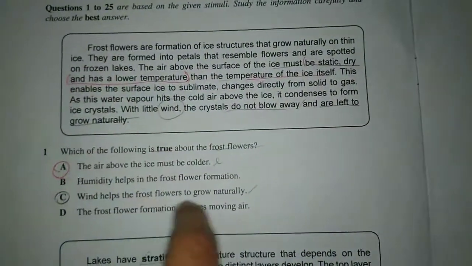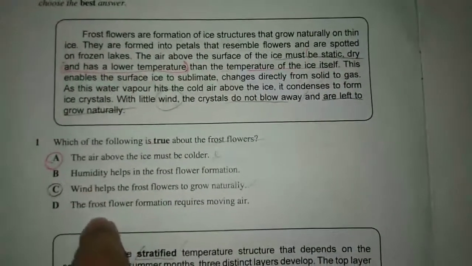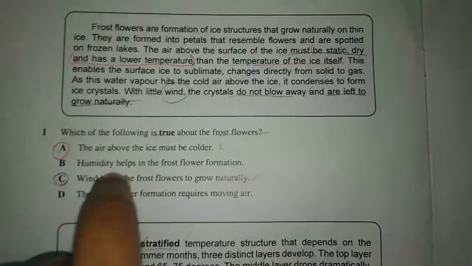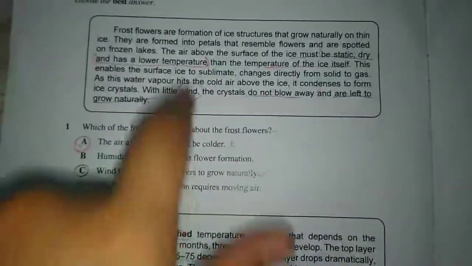That is the wrong answer here. So sebab tu lah kalau jawab C, it will become wrong. Then so korang kena betul-betul jaga state korang. Korang kena baca balik jawapan yang korang tengok tu, jawapan C. Dalam statement ni, ayat dia, korang kena cari kata kunci dia adalah wind.